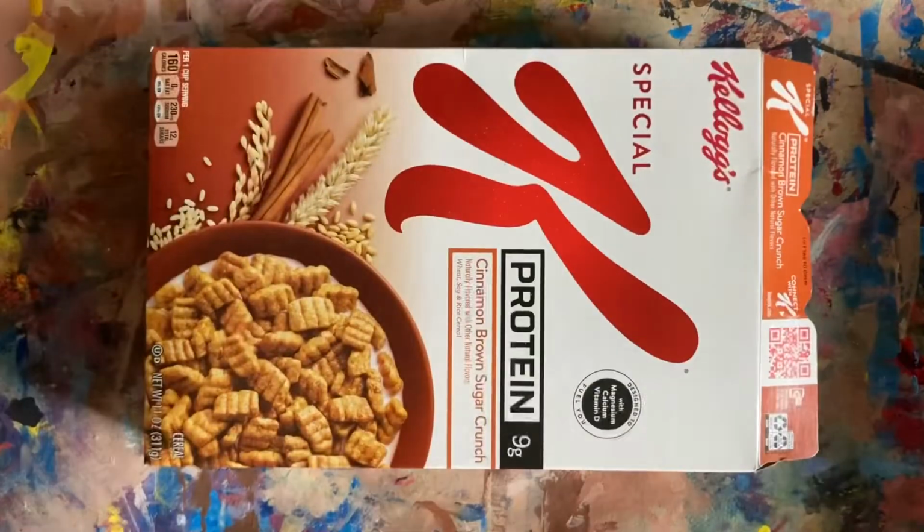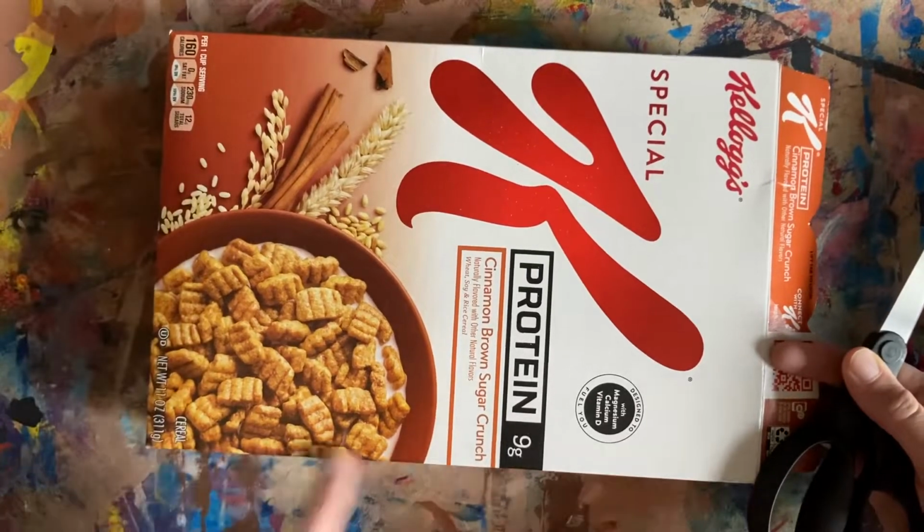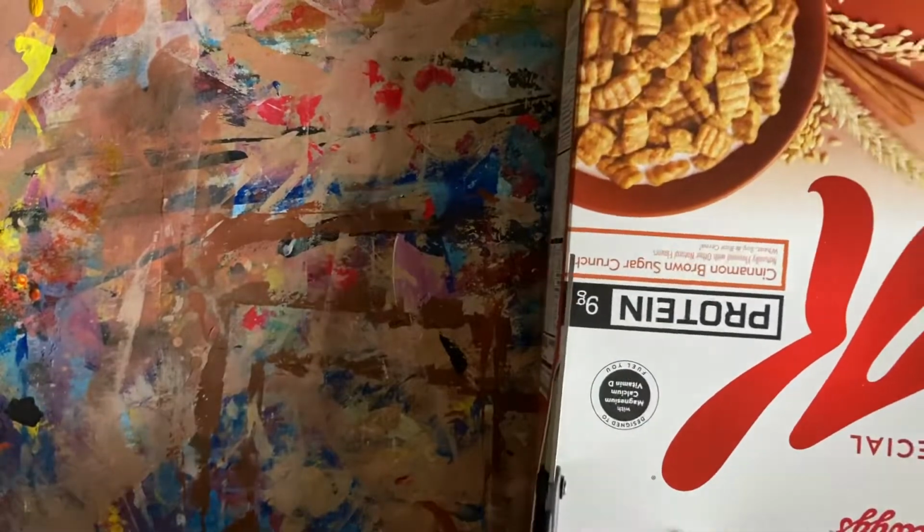The first step in creating our me map is to transform a cereal box into a suitcase. Use your scissors to cut one long edge and one short edge of your box until you have a flap that opens and closes.